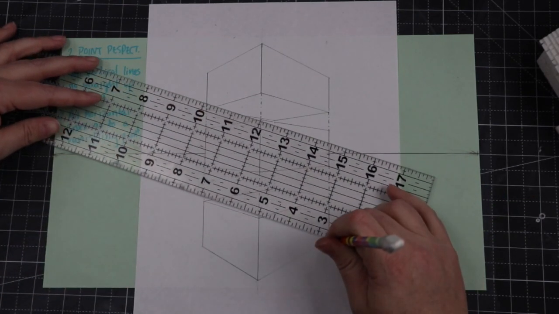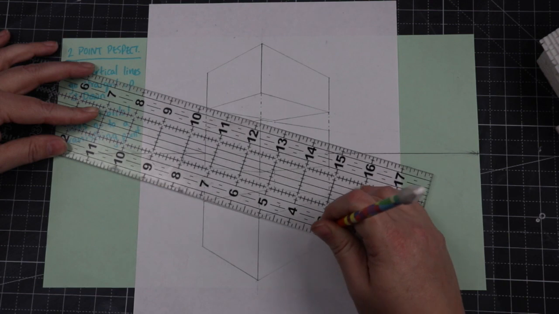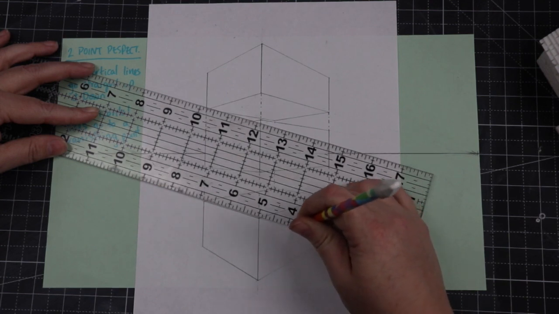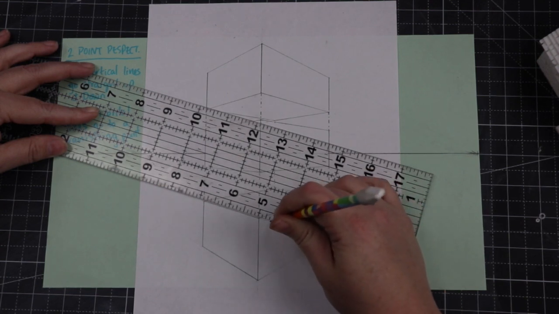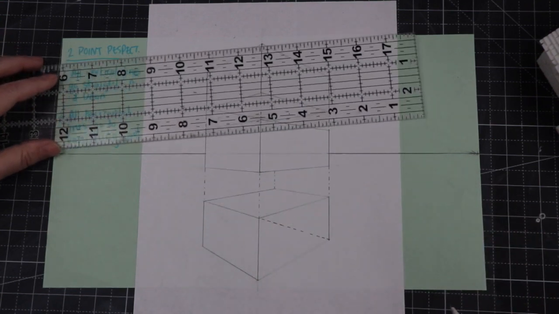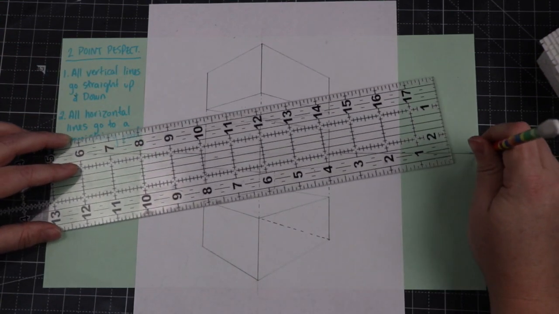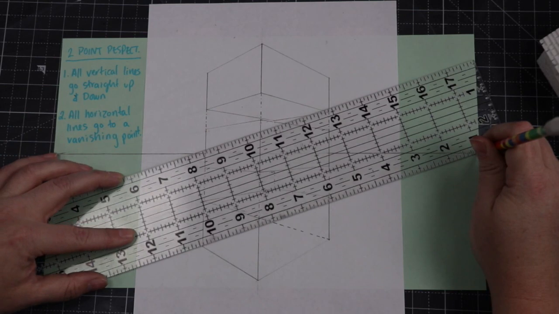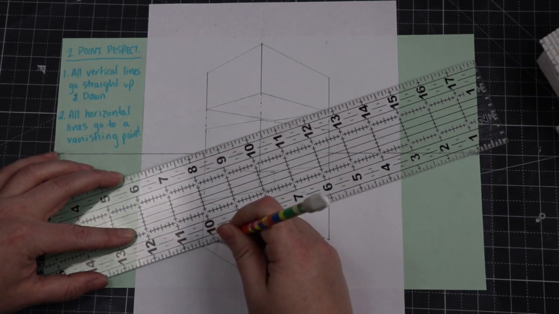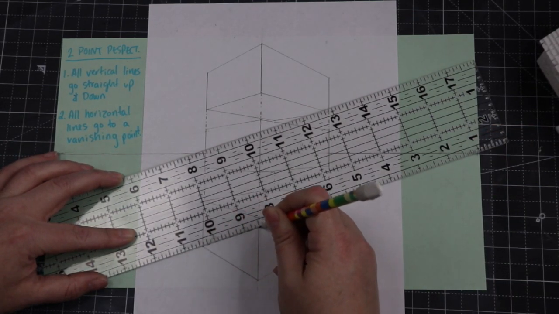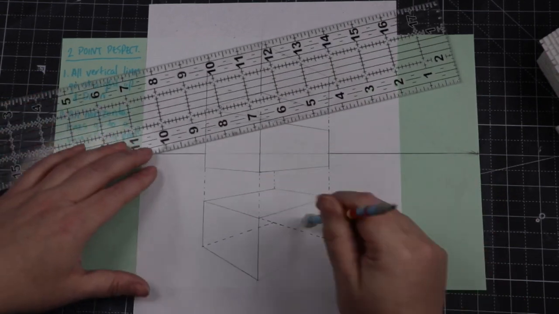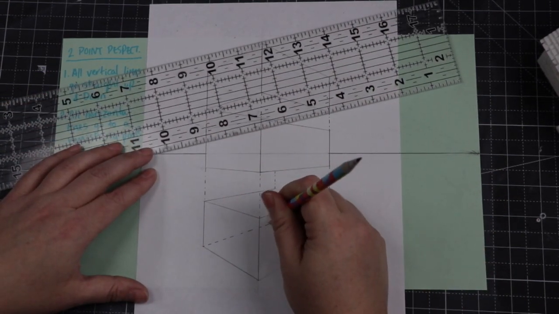So I'm going to take this bottom corner to the opposite vanishing point, and because it's inside of there, it's going to be dotted. And on this back one, I'm going to do the same thing. And where those intersect, that is going to be my floor. Everybody seeing my floor right there?